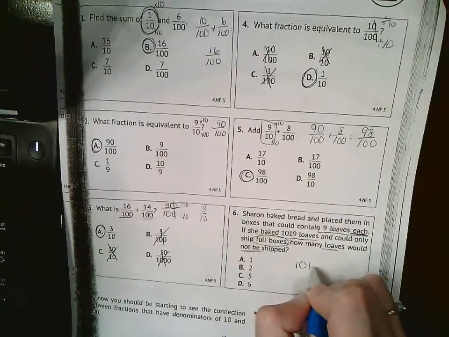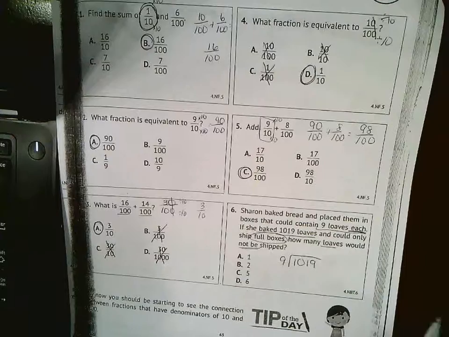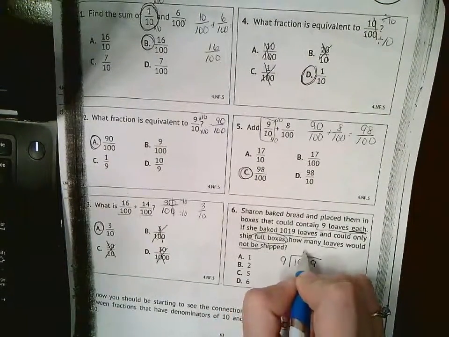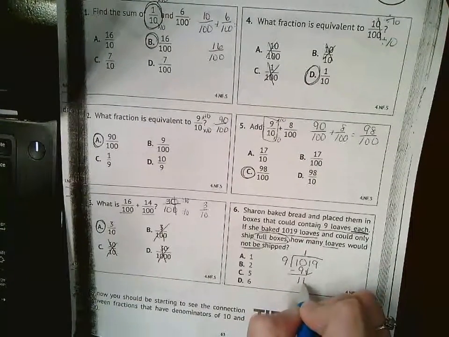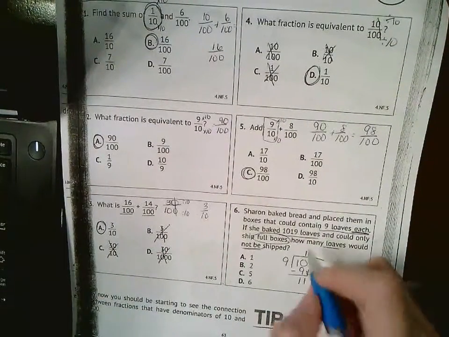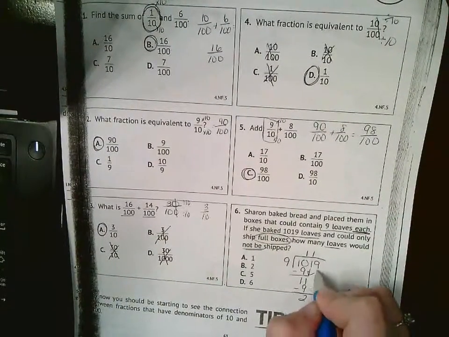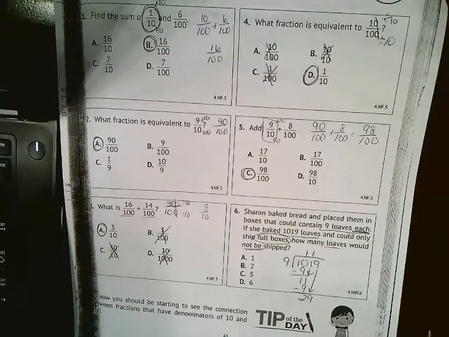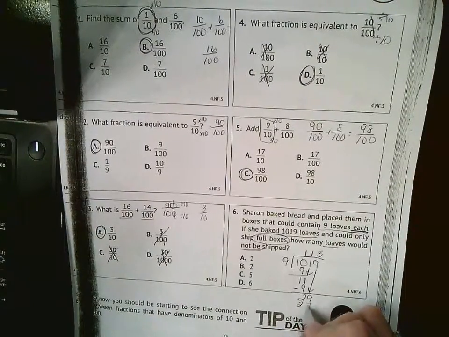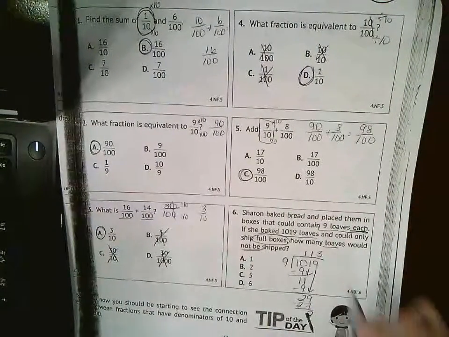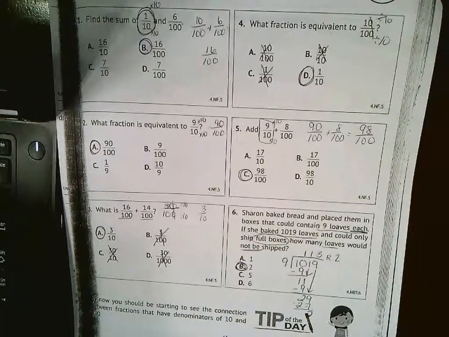So I am going to split up my loaves into the boxes. 9 can't go into 1, so 9 goes into 11 once. And I go through and bring down my 1, go through my steps. 9 goes into 11 once. Multiply, subtract, and bring down. 9 goes into 29 3 times, which is 27. So I have a remainder of 2, so 2 loaves would not be shipped.